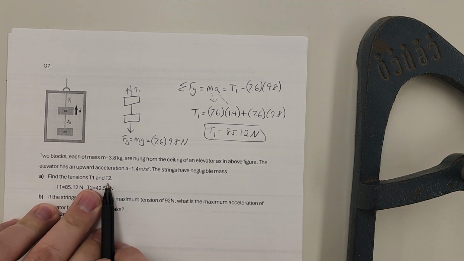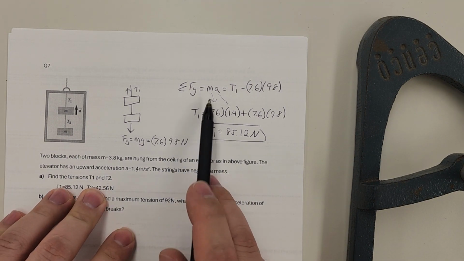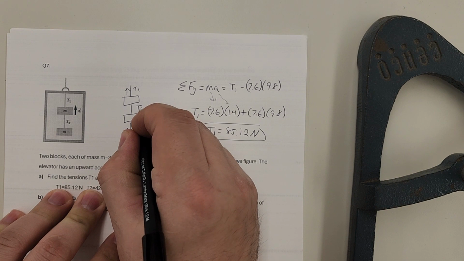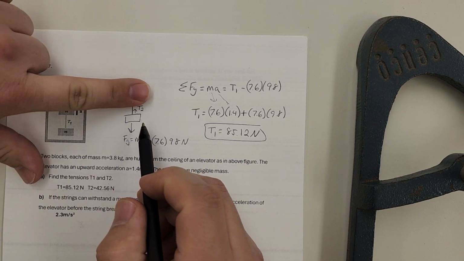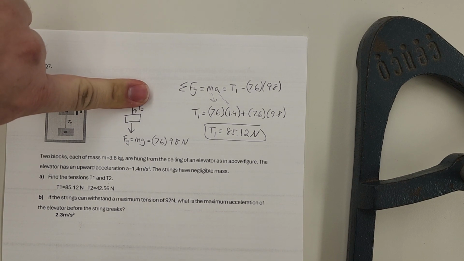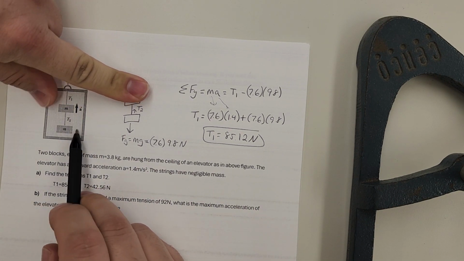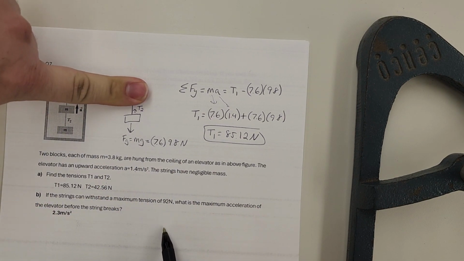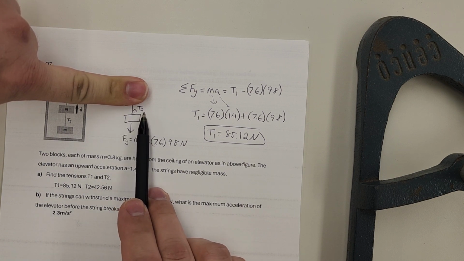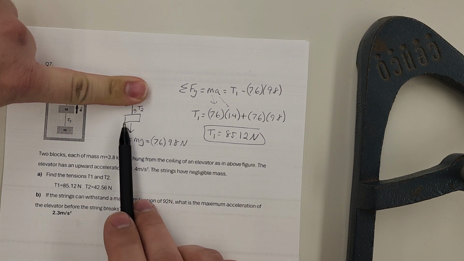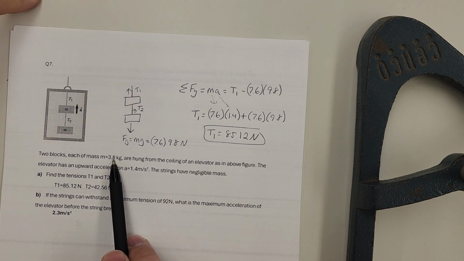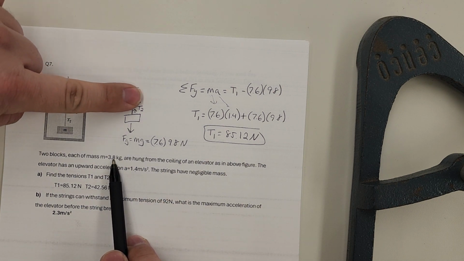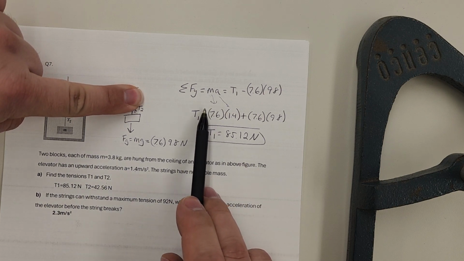For T2, you see it's going to be the exact same equation, but T1 won't be there. T2 only depends on the one mass. The one mass is hanging on it. If there was no mass, you'd have no tension. So T2 is dependent on this one single mass. Since the masses are the same, you've just eliminated half of the force. You can do it back out if you want.